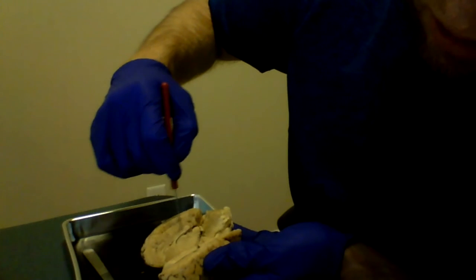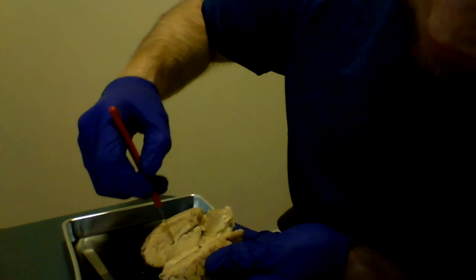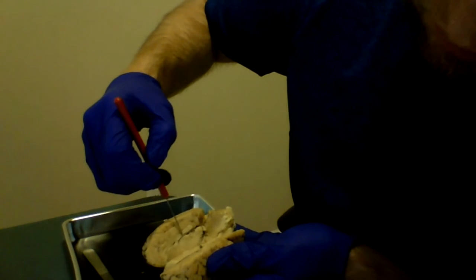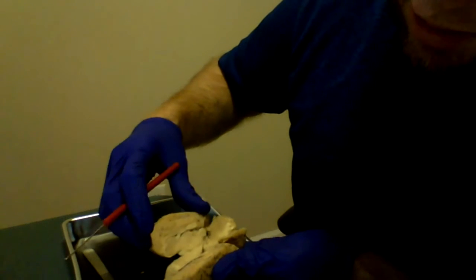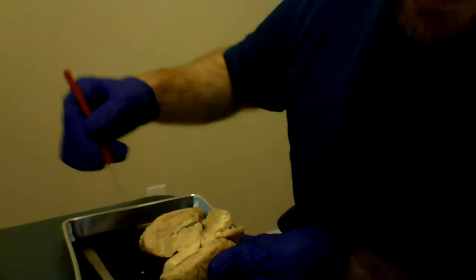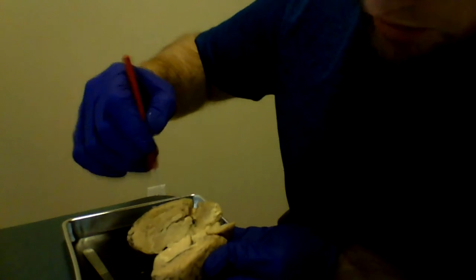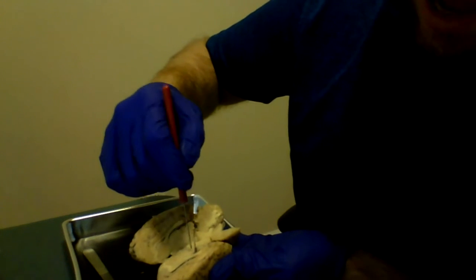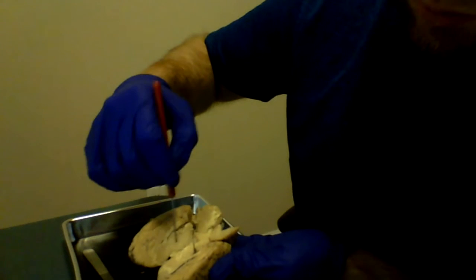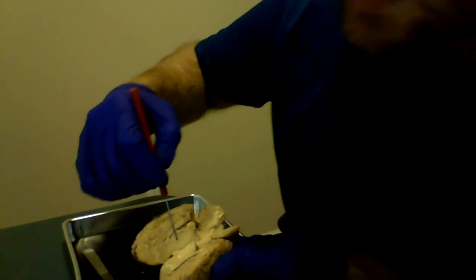It's your corpus callosum. Beneath is your fornix. Underneath, your thalamus. It's better defined on the other half, of the other hemisphere, but we'll go with this, your thalamus.